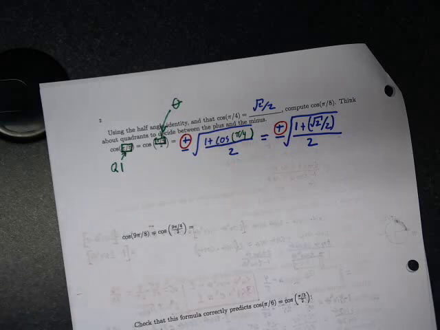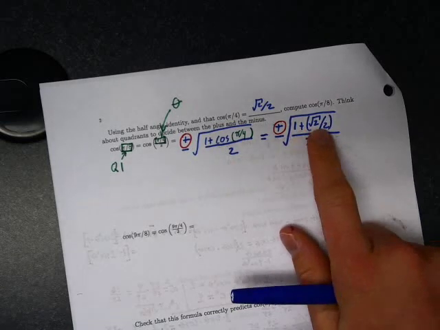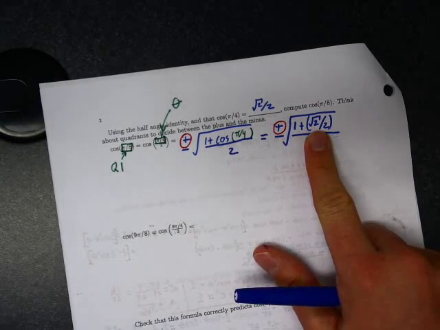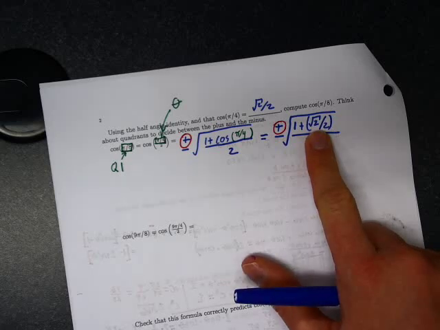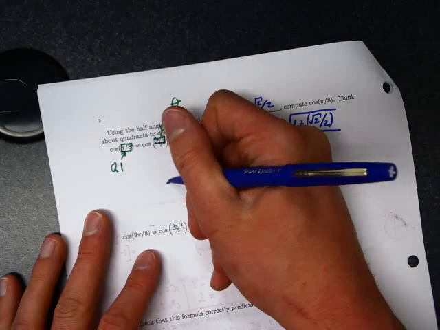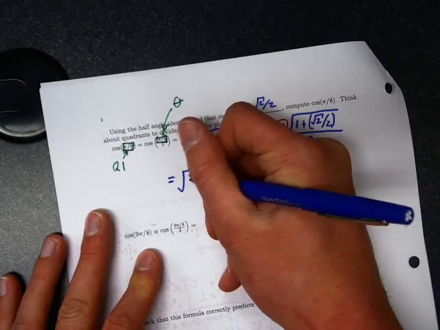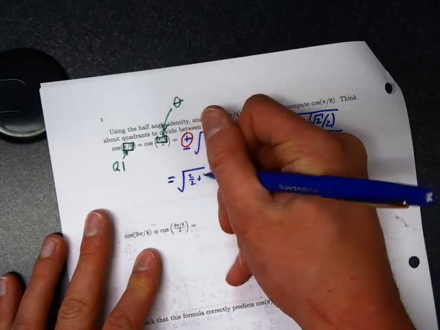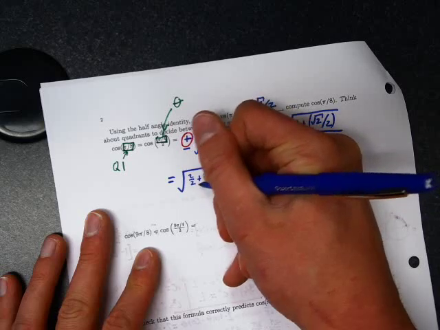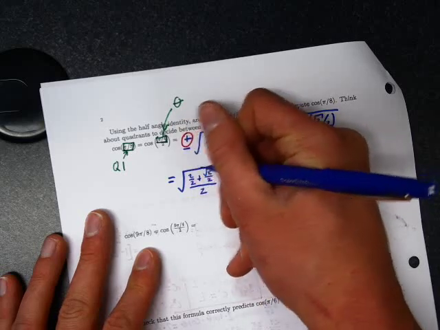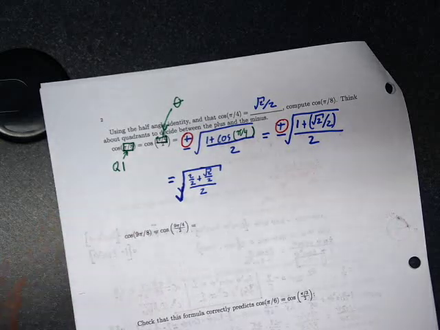And now let's just simplify. I see 1 plus a fraction in the numerator. So in order to add those fractions, let's get a common denominator. So it's plus the square root of 2 over 2 plus square root 2 over 2, all over 2, where everything's under the big square root.